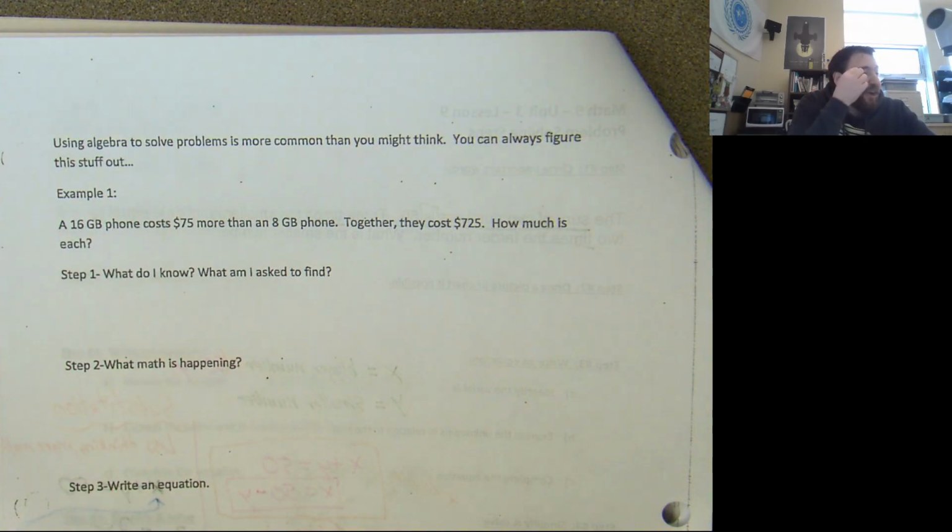This question is very old. Back in the day, because phones don't come in 16 and 8 gigs anymore. The smallest that I could get when I went on Thursday for my Black Friday deal was 128 gigs, the smallest one they'd offer me. So this is an old question.